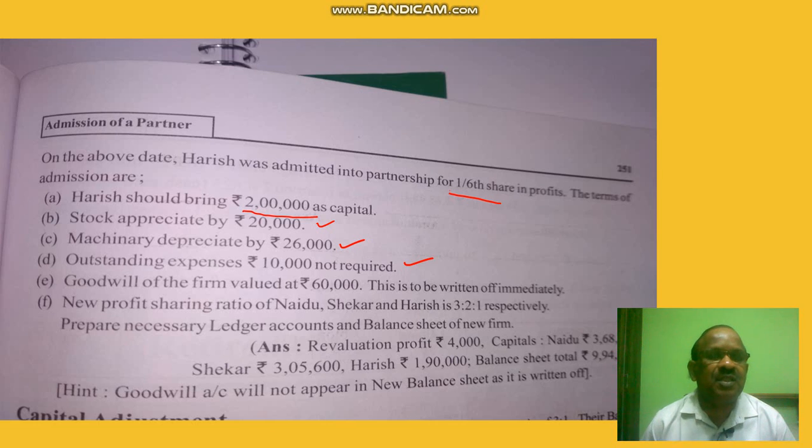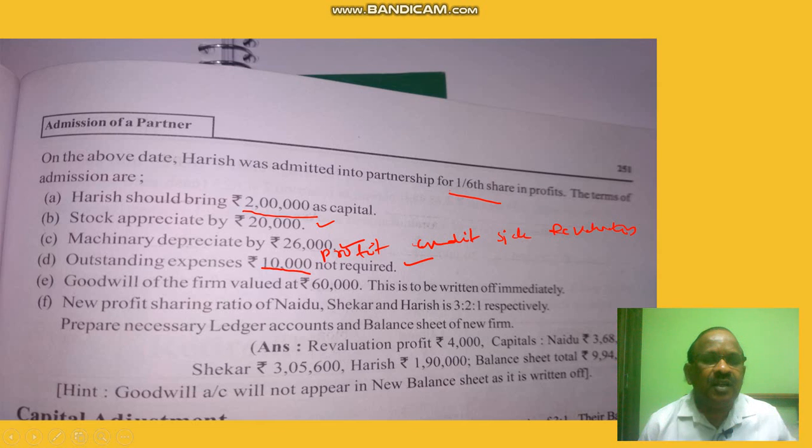Outstanding expenses of 10,000 are not required. These outstanding expenses are shown on the liability side, but here they are telling us there is no need to pay these 10,000. So that is a profit to the firm, and it will be shown on the credit side of the revaluation account. Students, when a problem says any outstanding expenses or liabilities need not be paid, that is income to the company, so it is shown on the credit side of the revaluation account.